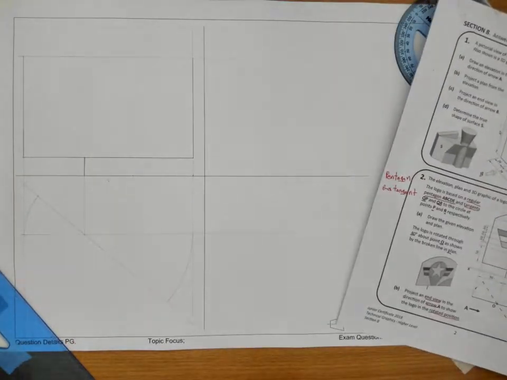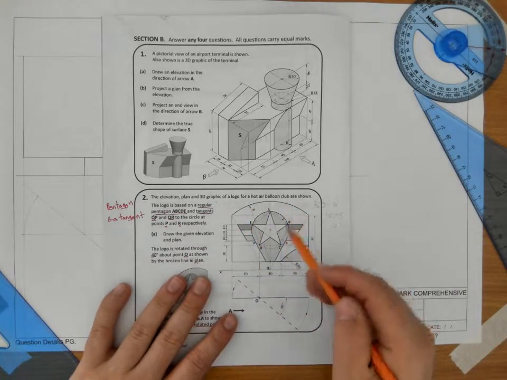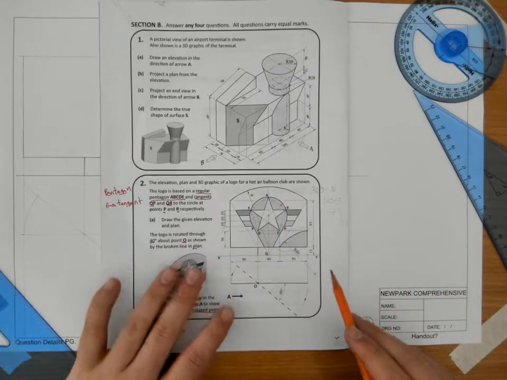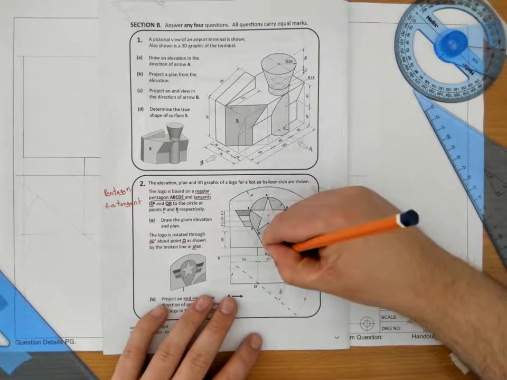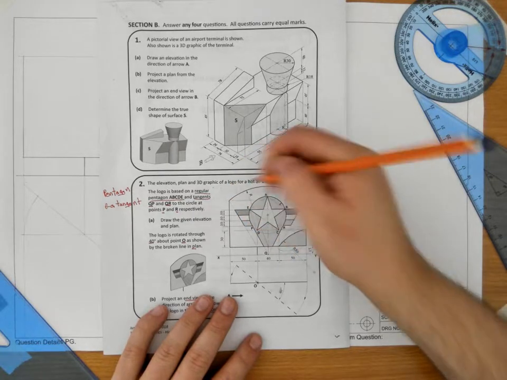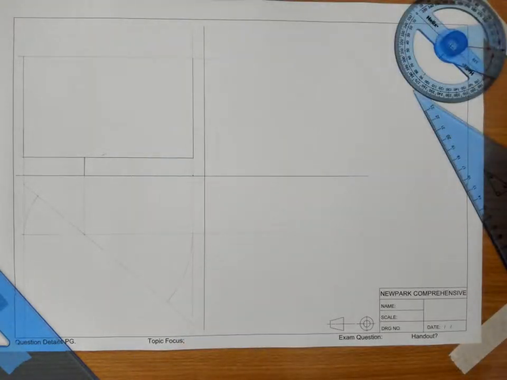Now, here I've done up to here. I'm going to do my curve and then the pentagon. The curve is a radius from basically Q to here. So I get going on that.